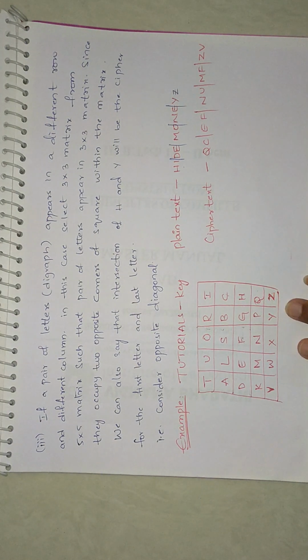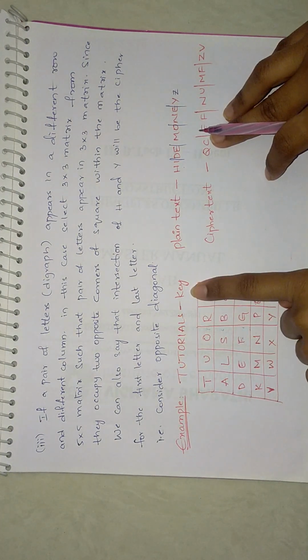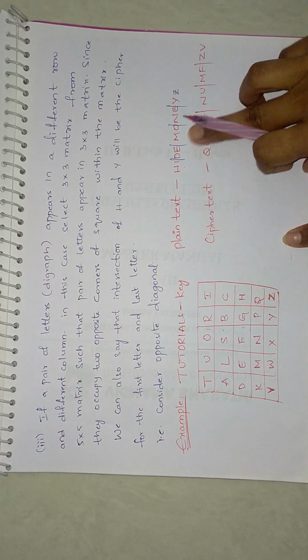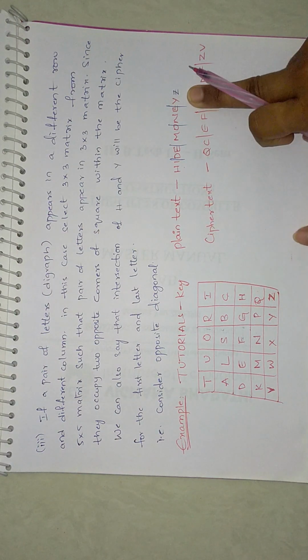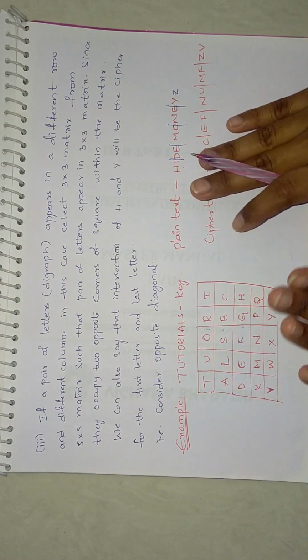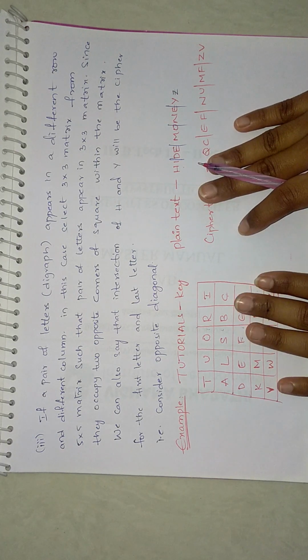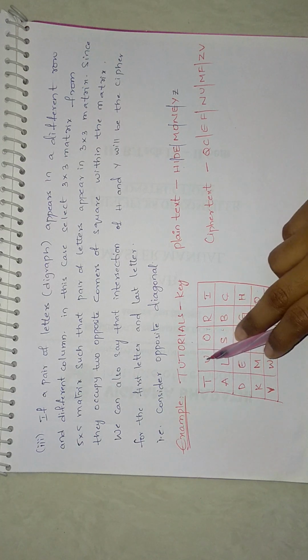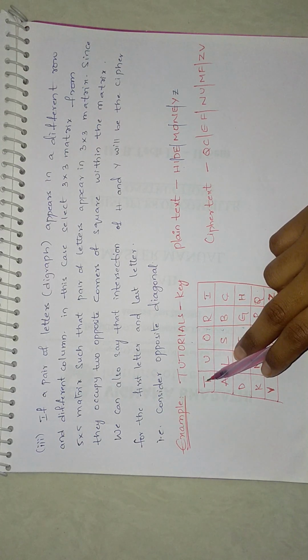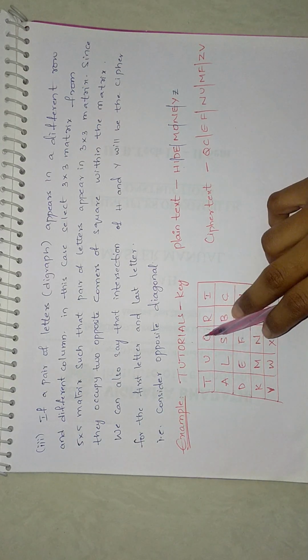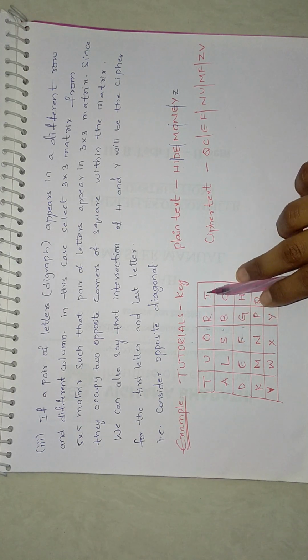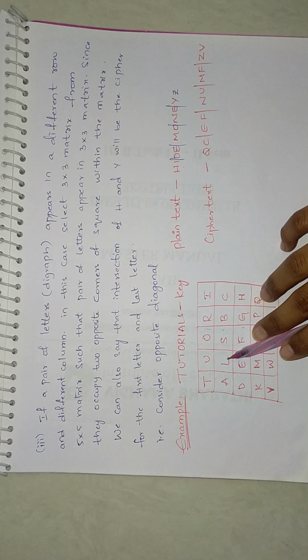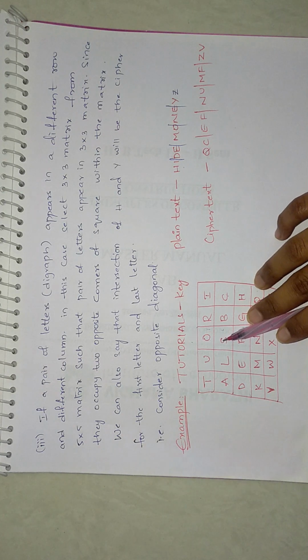Now in our example, tutorials is the key, and the plain text is hide money. This is what we are trying to encrypt. Tutorials is the key. Now we have to write T and then U. T we already wrote, so you shouldn't write it again. Then O, then R, then I, A, L, S. We are done with the key.